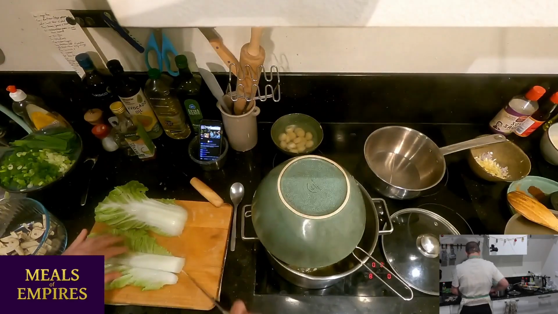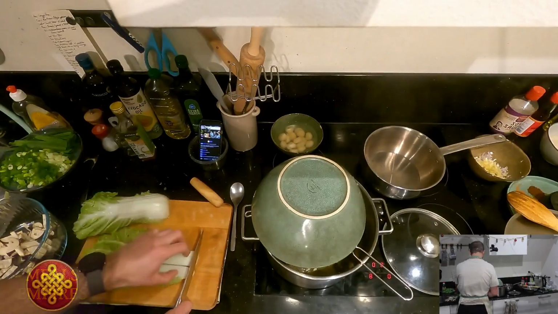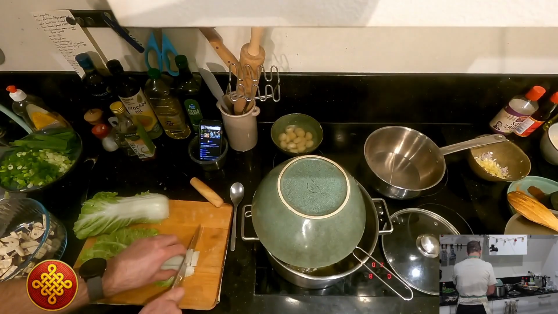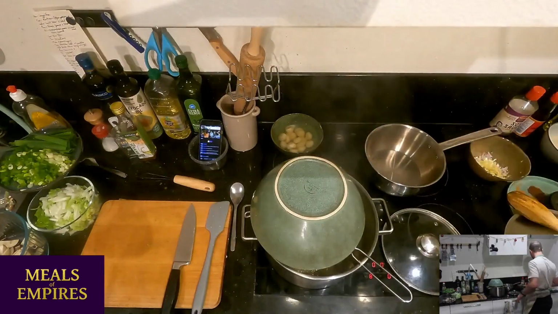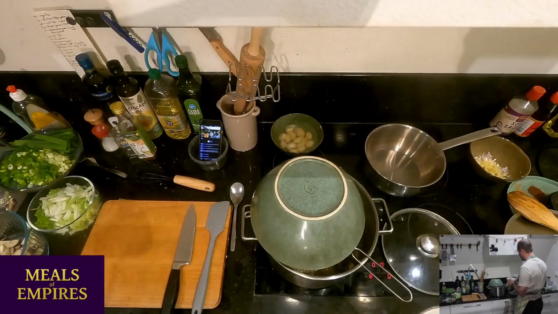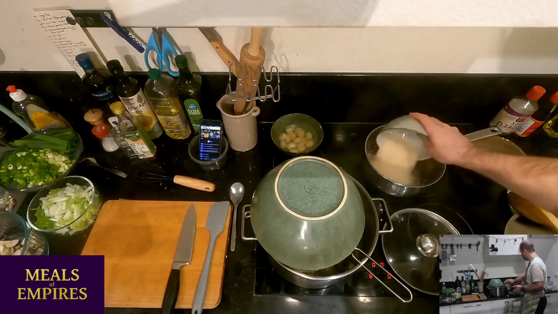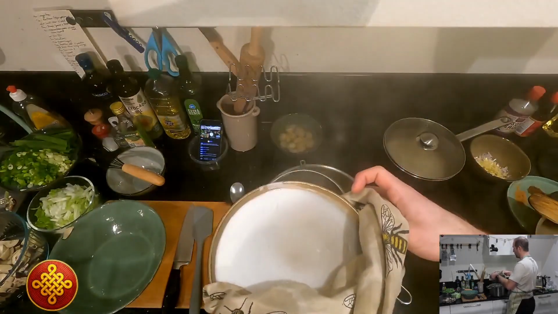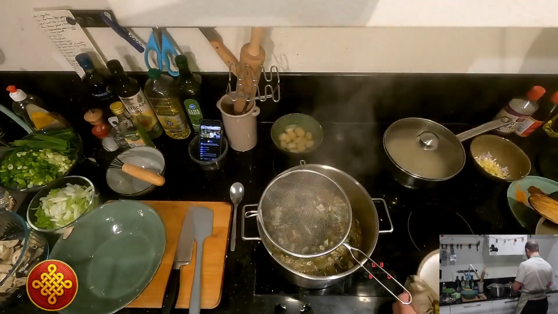For the cabbage leaves for the stir fry, I'm just going to cut them up very, very thinly because I want them to fry very quickly. While that's going, I can also just start our rice. We're just going with a very standard medium grain rice that I'm going to cook with a 2-to-1 ratio of water.